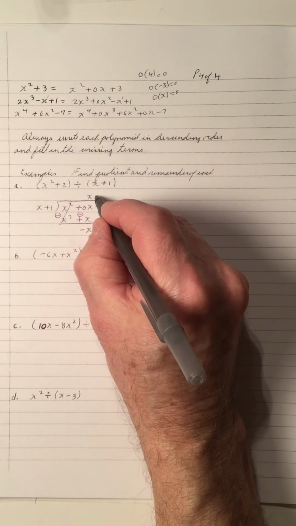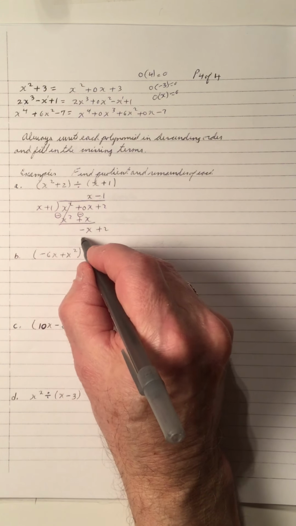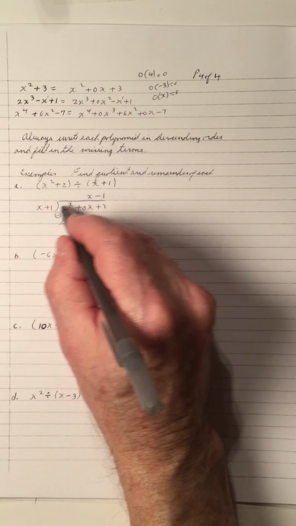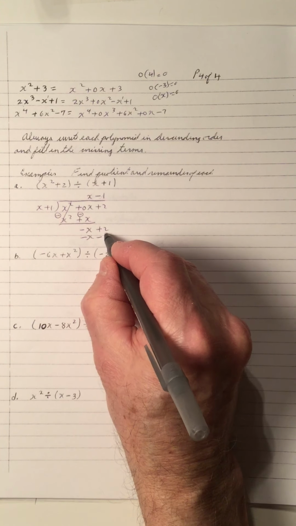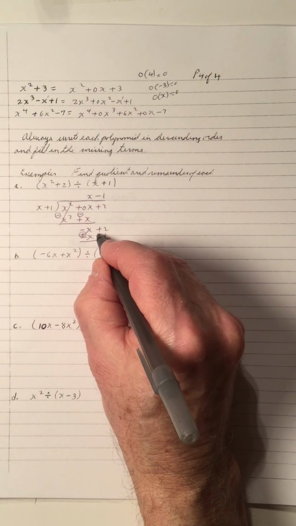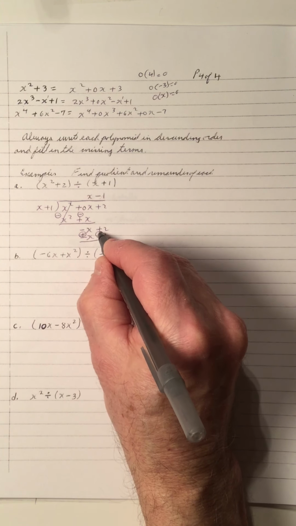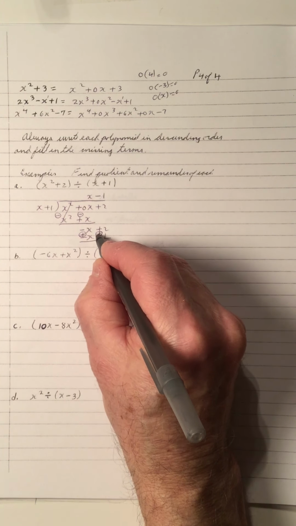X into negative x is negative 1. Multiply back. Negative 1 times x is negative x. Negative 1 times positive 1 is negative 1. Draw a line, and I change my signs. That negative becomes a positive, and that negative becomes a positive. So negative 1 plus 1, they cancel out.